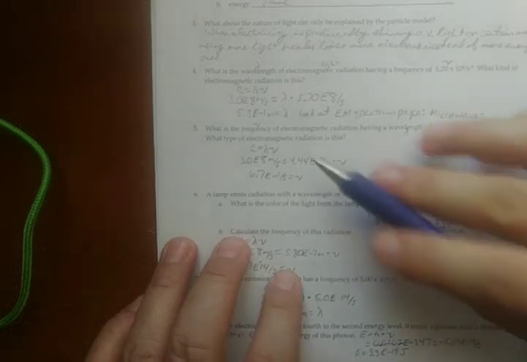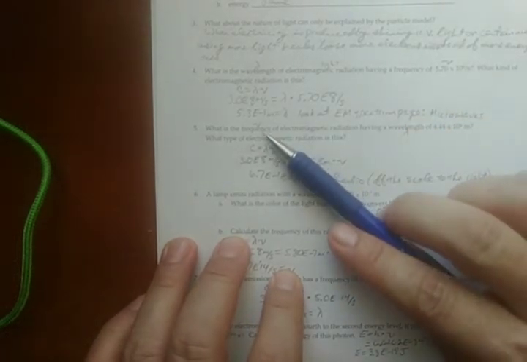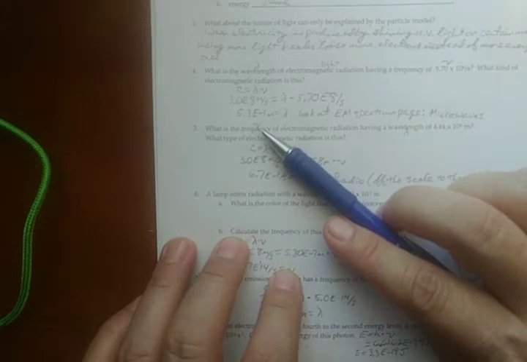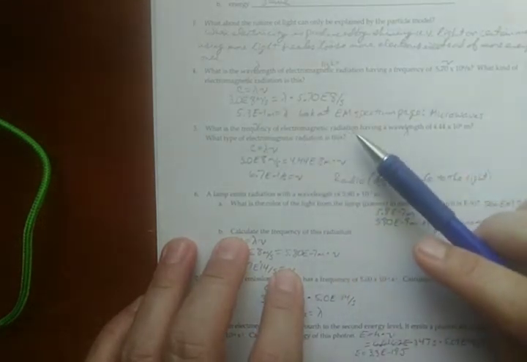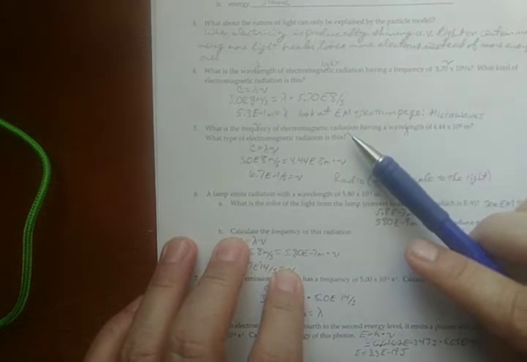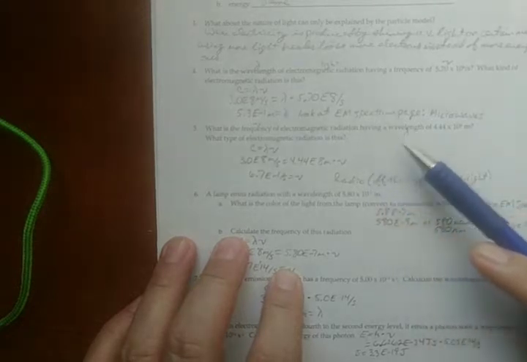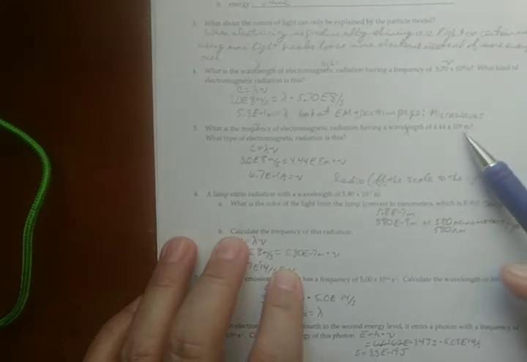Let's talk about number 5. What is the frequency? That is the Greek letter called nu in our formula of the electromagnetic radiation. In other words, the light, even if you can't see it, maybe it's microwaves, maybe it's ultraviolet, maybe it's gamma rays, having a wavelength, remember that is our Greek letter called lambda, of, and they just told us the meters. They just told us the wavelength.